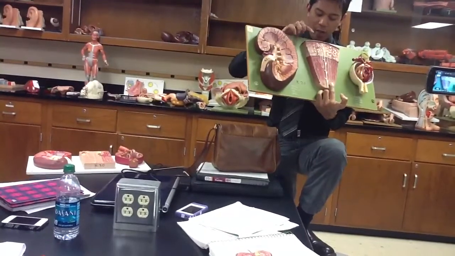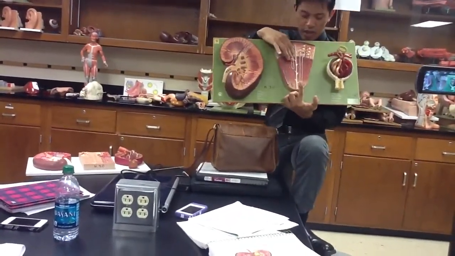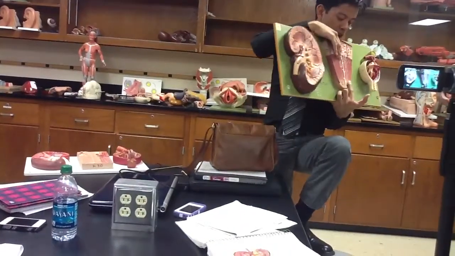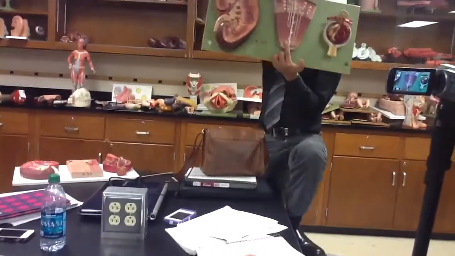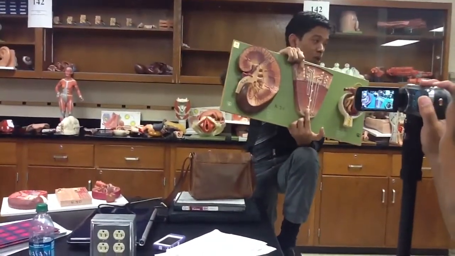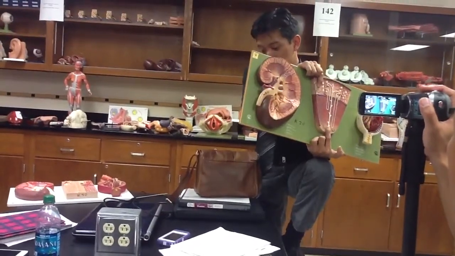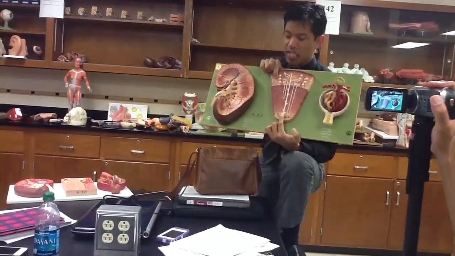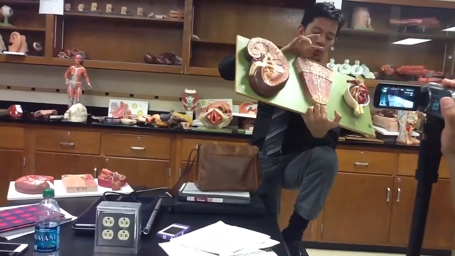There are capillary beds that absorb the fluid of this cortical nephron and one that absorbs the fluid of the juxtamedullary nephron. If I point to this capillary bed, those are called your paratubular capillaries, or the paratubular capillary bed. That's these things right here. They're reabsorbing the fluid of the cortical nephron here.